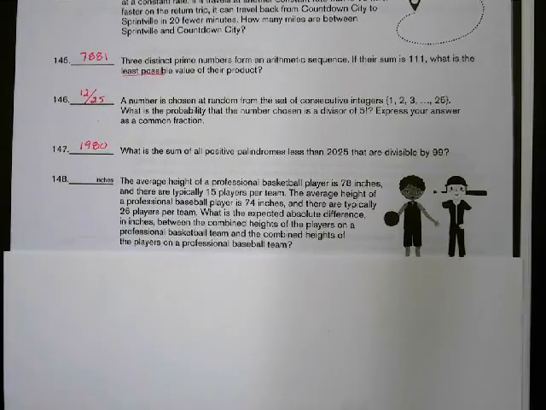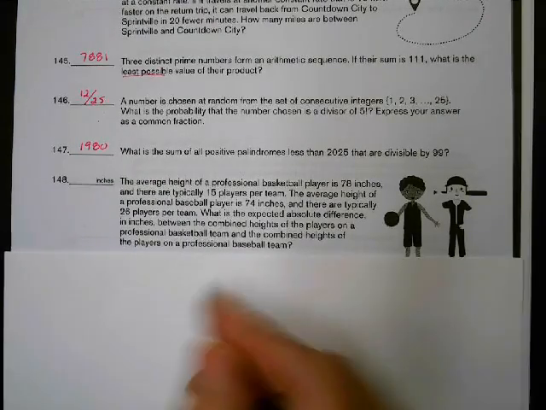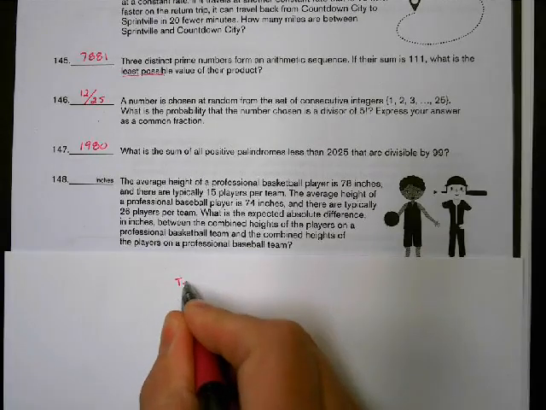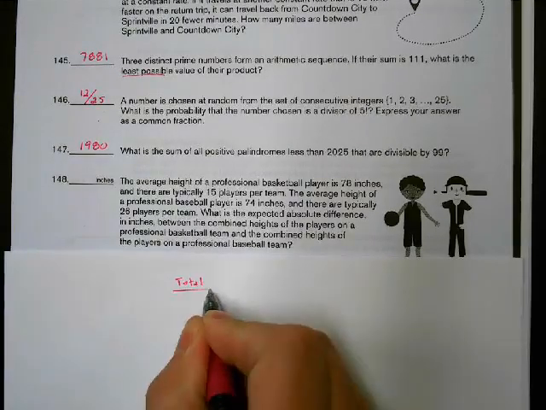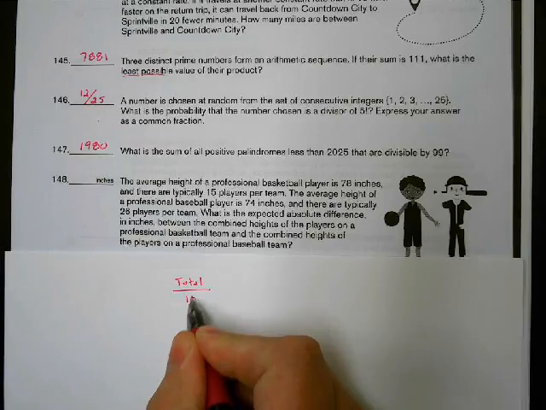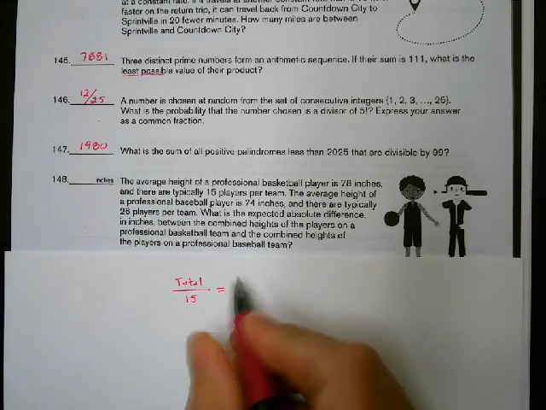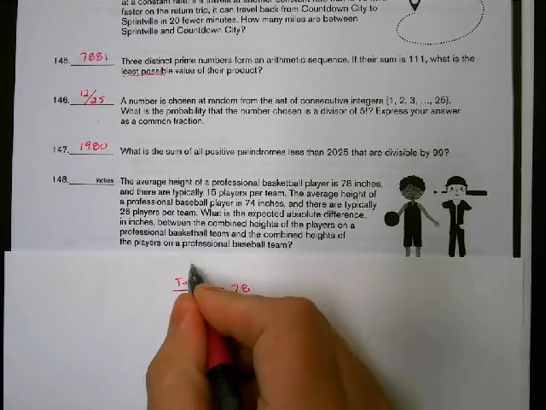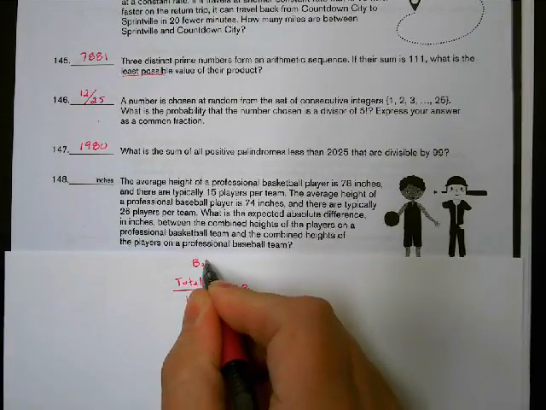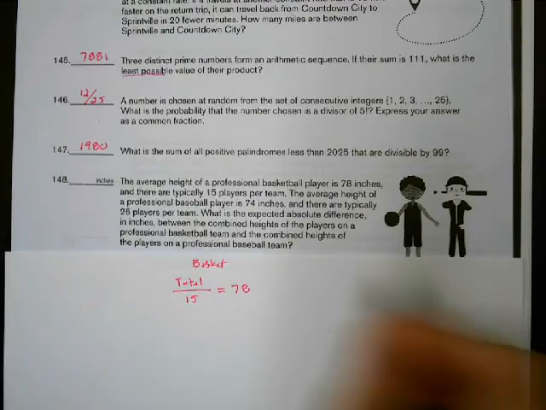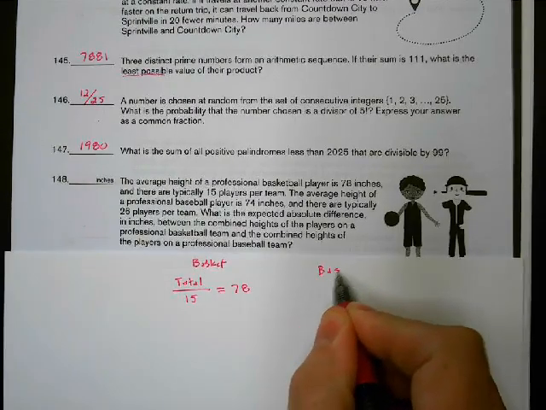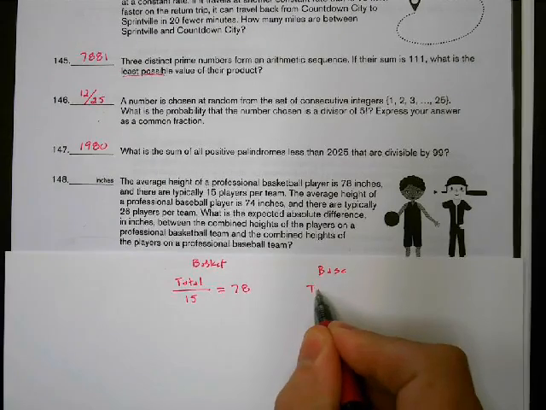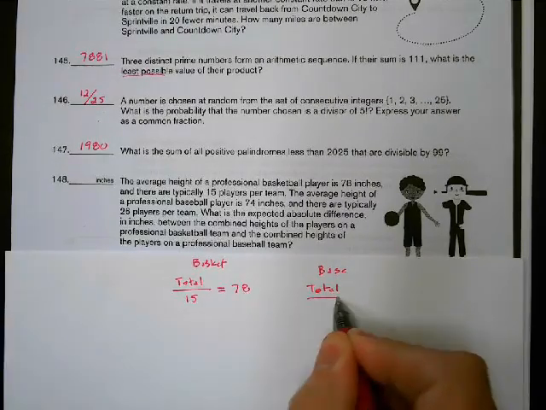All right, so for the basketball team, we've got the total of all the players, and there's 15 of them, and their average is 78. So this is for basketball. And then let's do baseball over here. For the total of the baseball players, we would divide by the number of players, 26, and that would give us an average of 74.